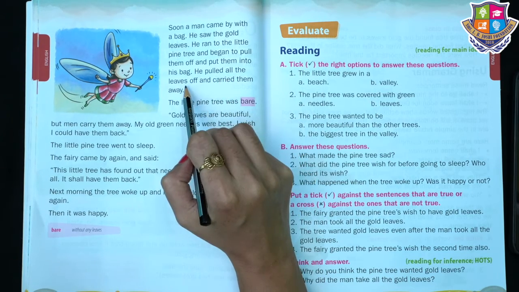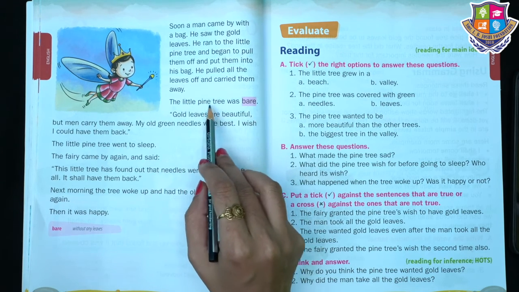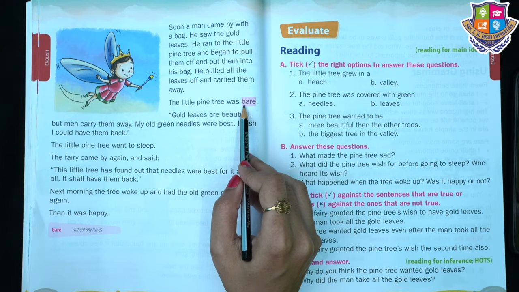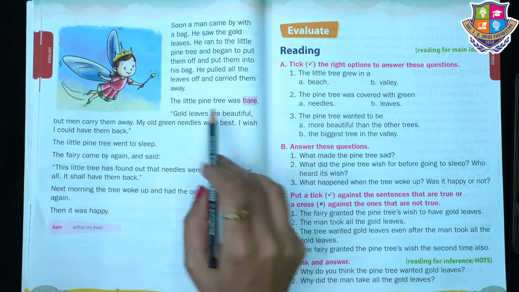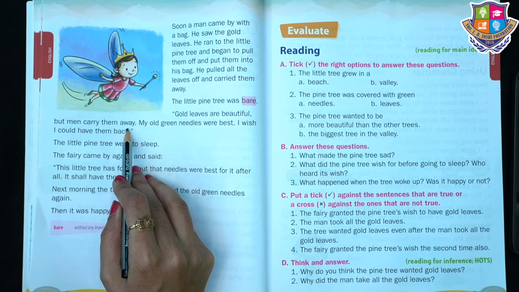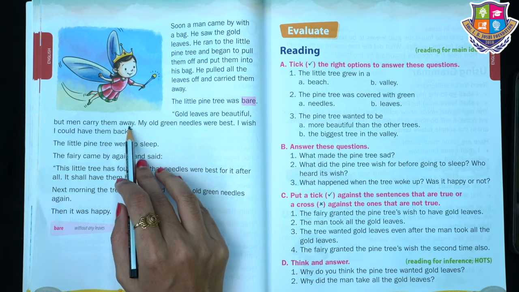He has taken all the leaves off and carried them away, and he went away. The little pine tree was bare now. Bare means now it was without any leaves. On that tree there were no leaves now. Who has taken those leaves? Gold leaves? That man. Gold leaves are beautiful, but the man carried them away. Gold leaves were beautiful, but what happened? That man came and he has taken the golden leaves.